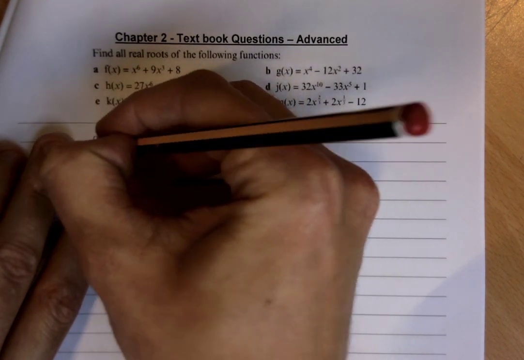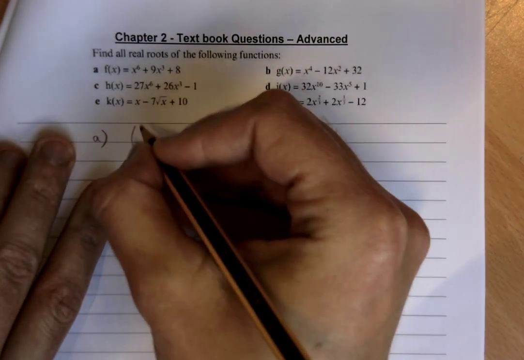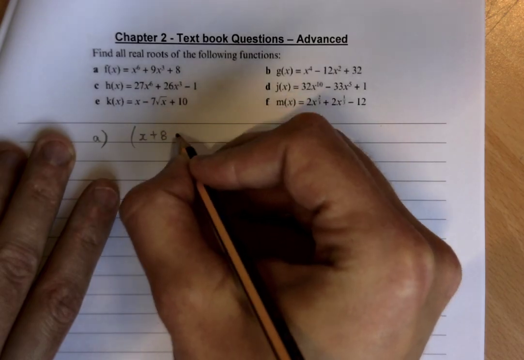So for the first one, you're going to solve it in the same way you would solve a quadratic, whether that is by factorising. So this is going to be 8 and 1.